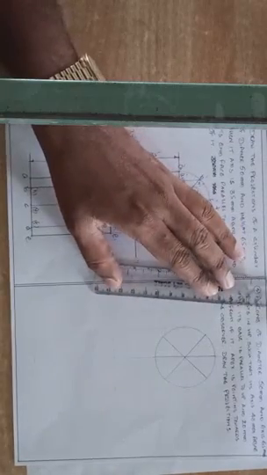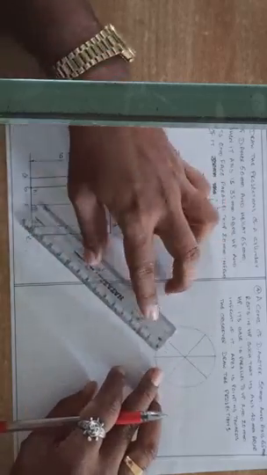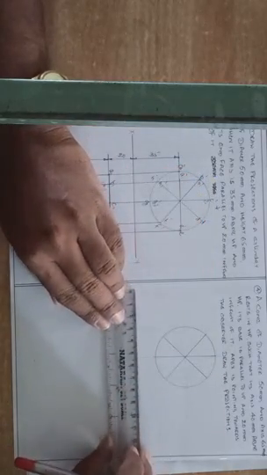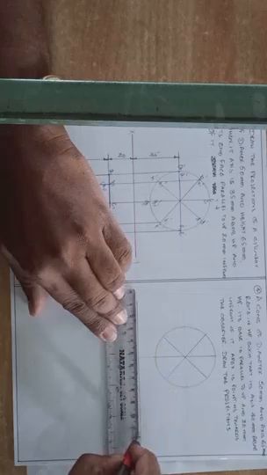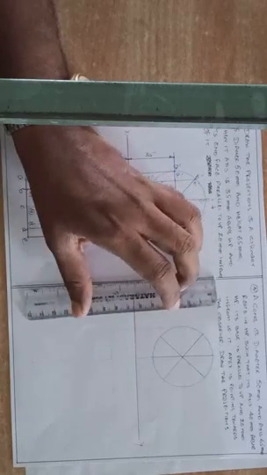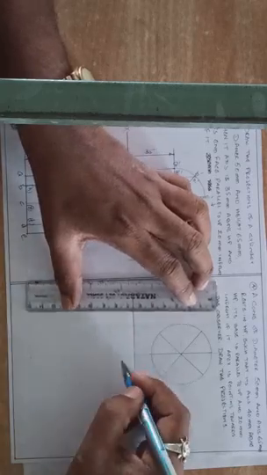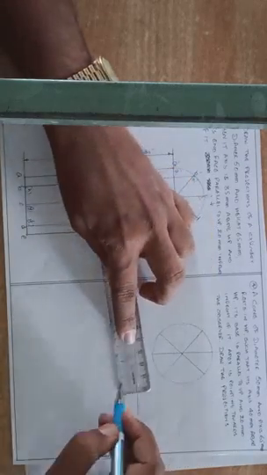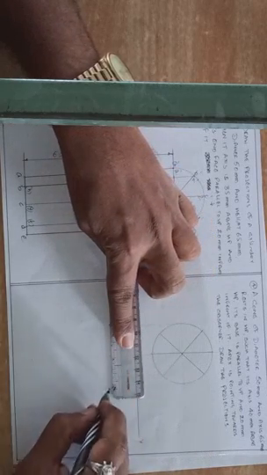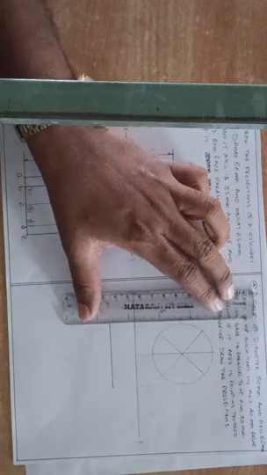Then now we have to locate the axis line, which is at a distance of 40 mm. So the center is 40 mm above the XY line. Then the base side is 20 mm in front of the VP. So now at a distance of 20 mm, draw the base line. Now project this downwards up to the base line only.